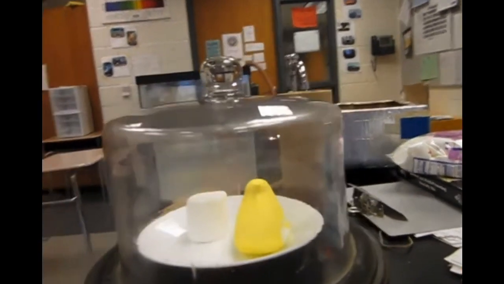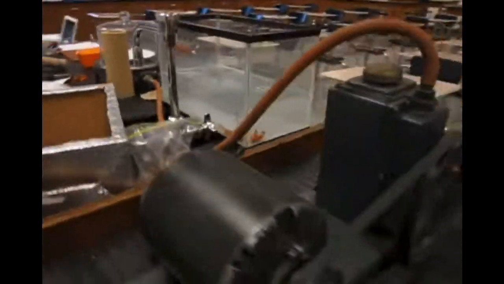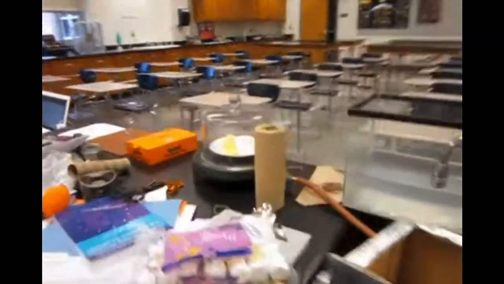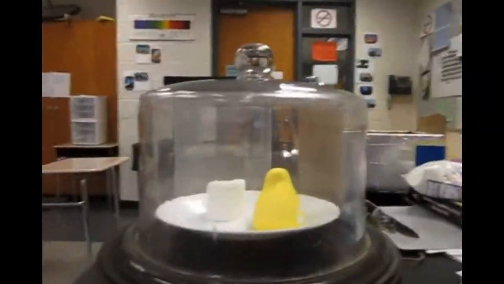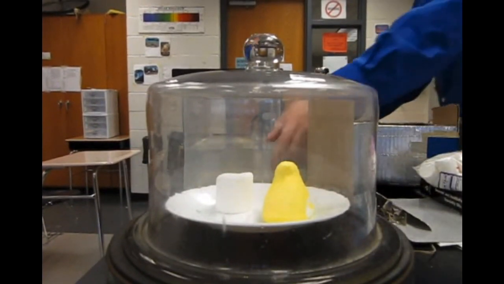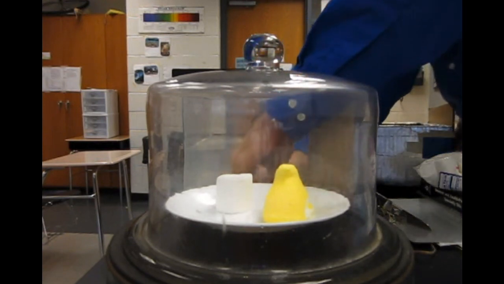They expand it as much as they will. So, the vacuum pump at work. Here's the fun part though. Turn it off. Close the valve. Disconnect.